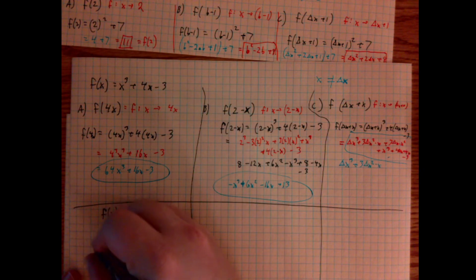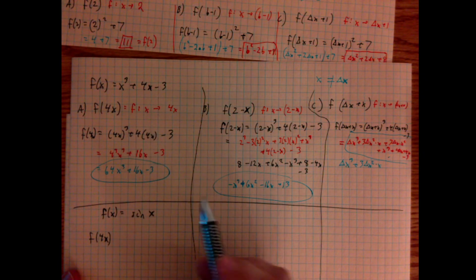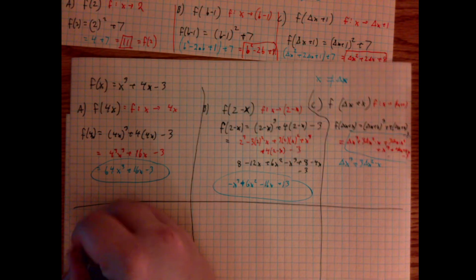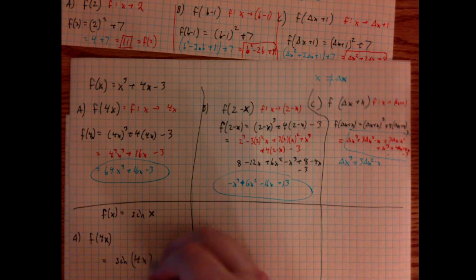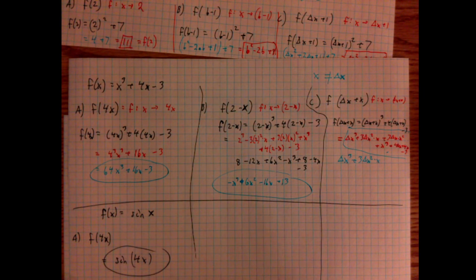But if I ask you to do things like f of 4x, I just expect you to know that it just means plug it in. So this would become sine of 4x. It's the same process, right? Instead of an x, we have a 4x.